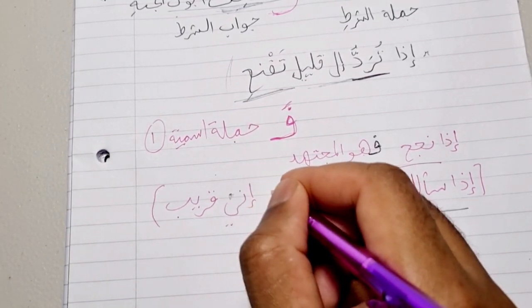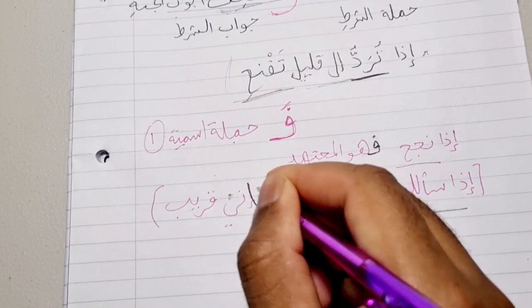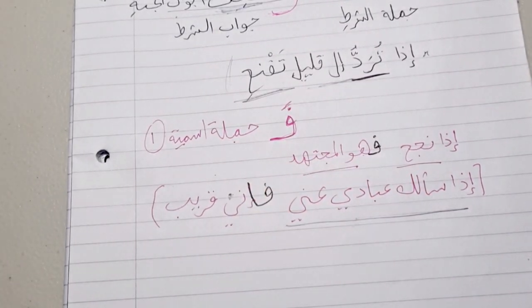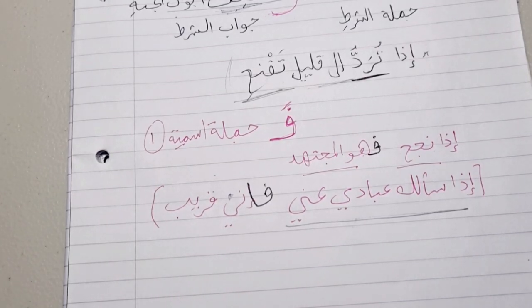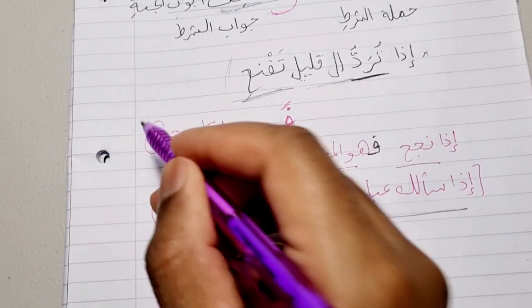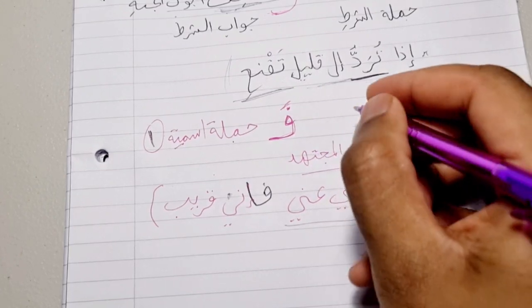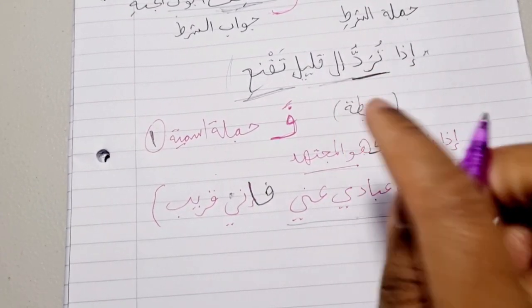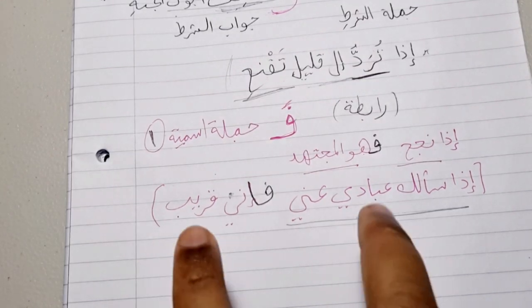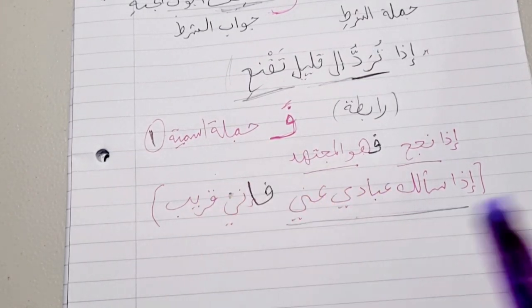Because the jumla ismiya, to connect it we have to bring fa. فإني قريب. If my servants ask you about me, then indeed I am close. So this is the first case where we have to add the fa, rabita, rabitatun, connection. We have to add the fa, which connects between the jumla al-shart and the jawab al-shart.